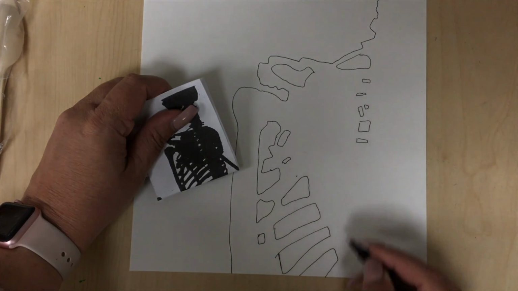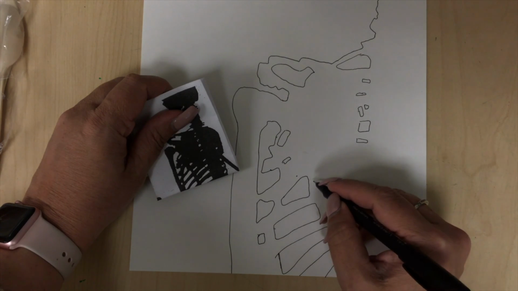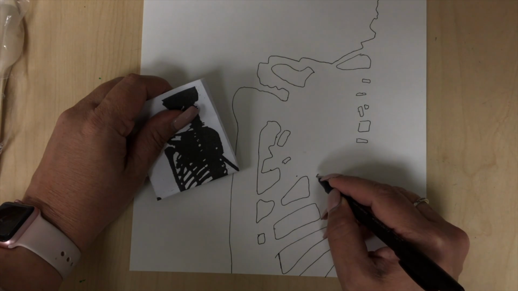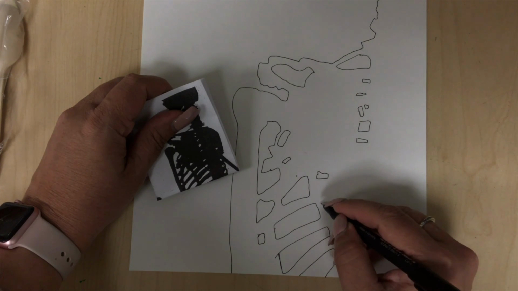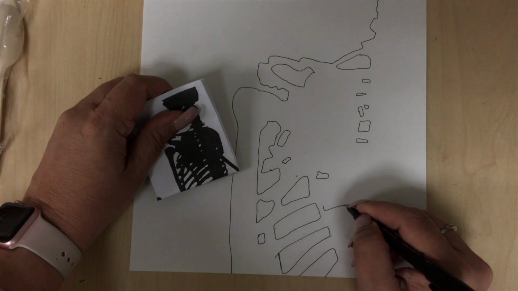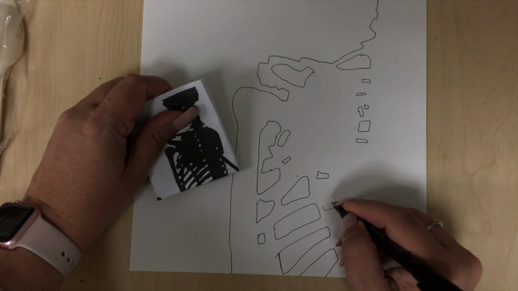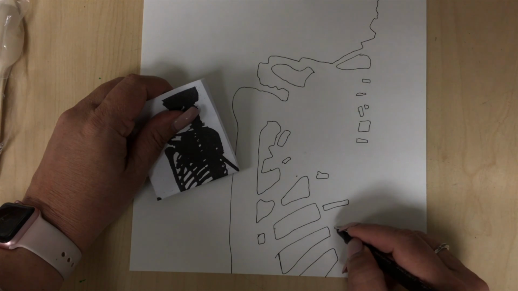All right, so again, the biggest thing is just to make sure that you're not just trying to remember what it looks like, that you're looking back and forth. And don't worry if you get things a little bit wrong. Like I just did there, it's okay.